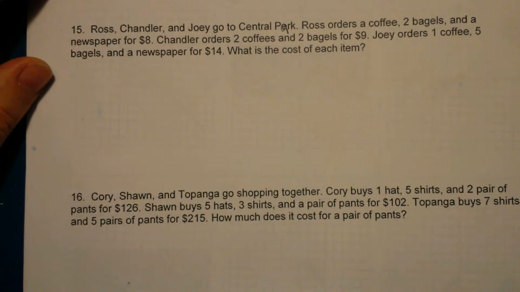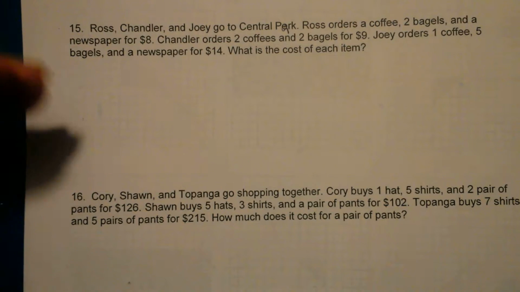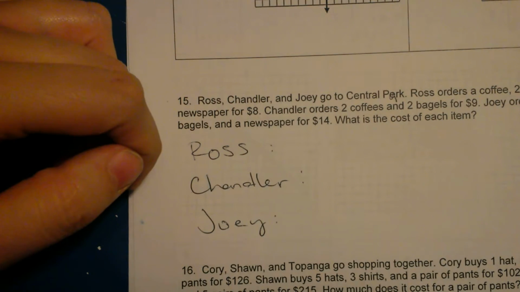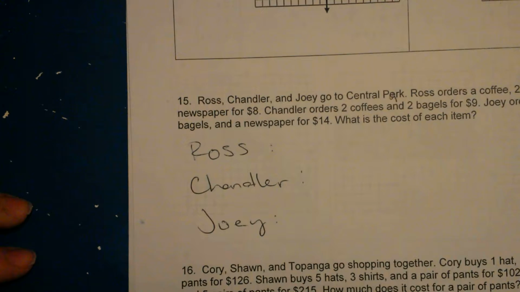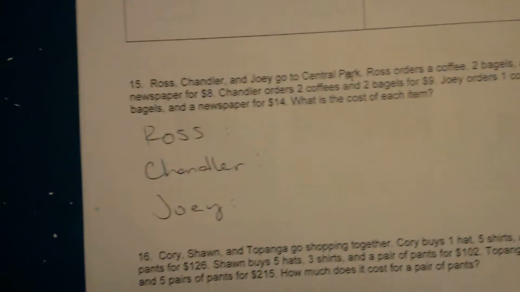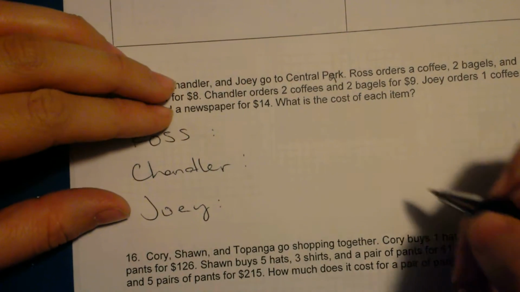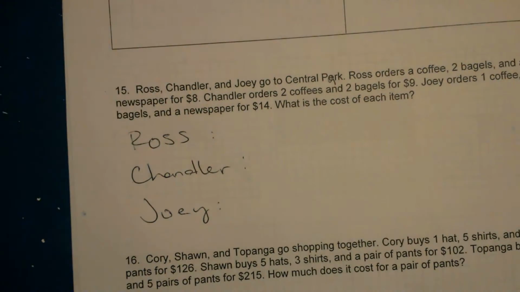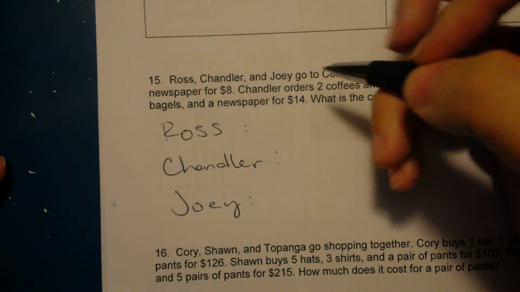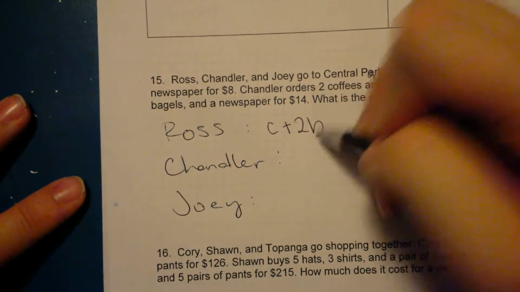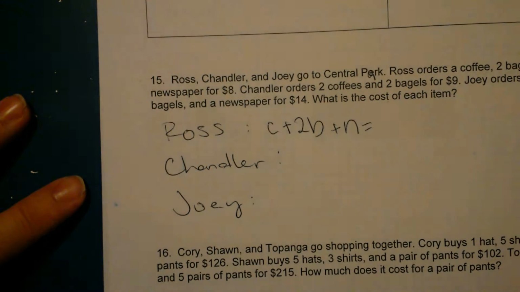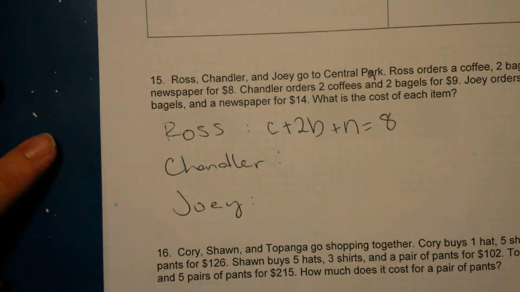So you have 3 different people ordering 3 different items and getting 3 different costs. So this one you need to kind of organize before you can set up your equations. Like, look at one person at a time. So just look at Ross. Ross orders a coffee, 2 bagels, and a newspaper. So C plus 2B plus N equals $8.